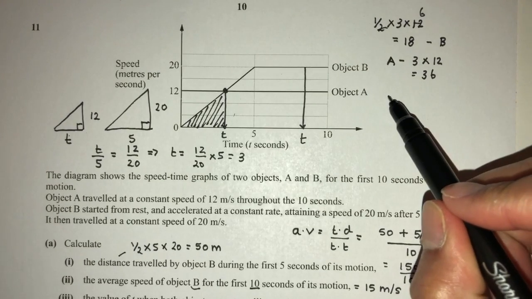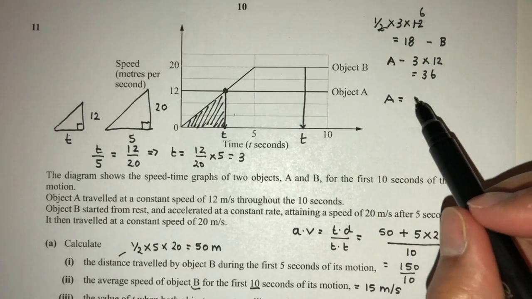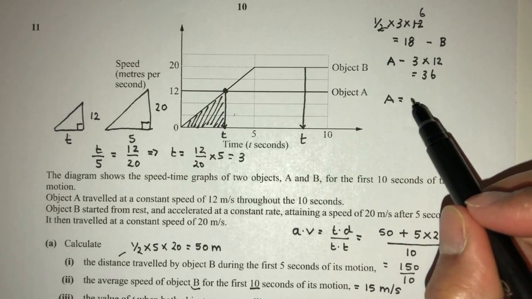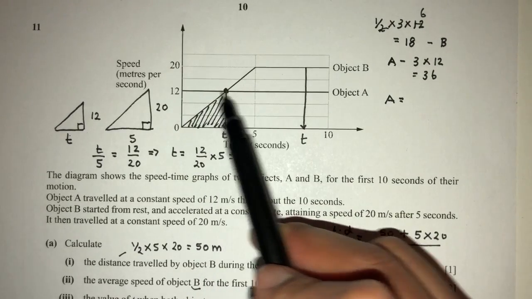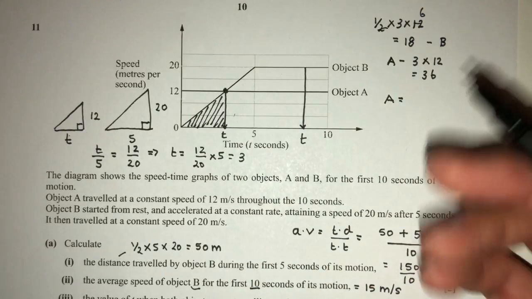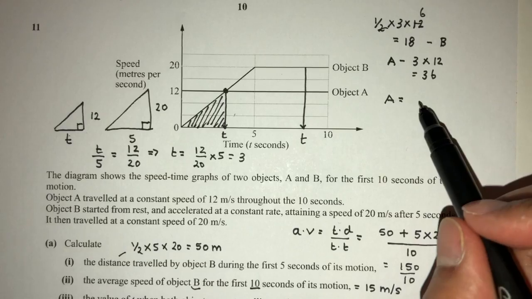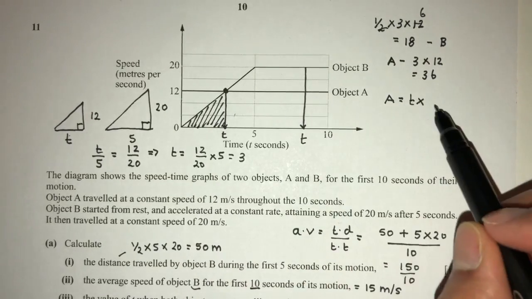First thing, what is the distance traveled by A? If the time is here, we can assume, because as you can see for A, it travels in a straight line, the area will be below this line, which is the area of a rectangle. That will be length times width. Length is t, width will be 12.